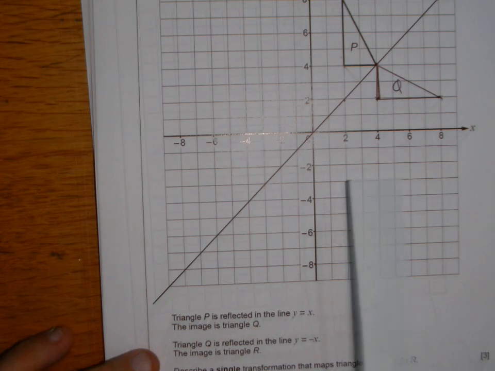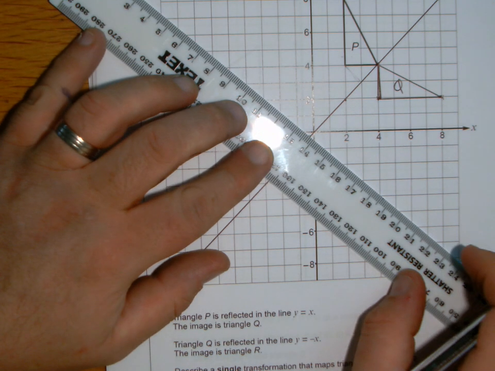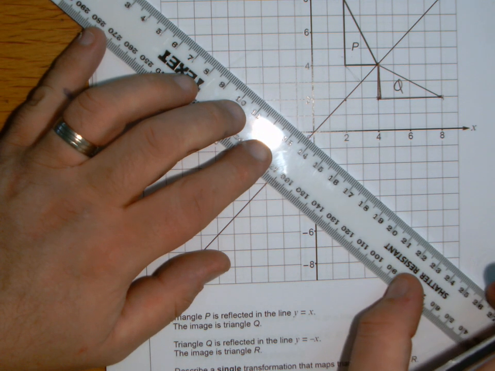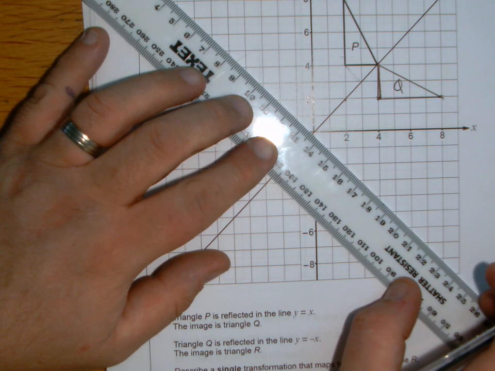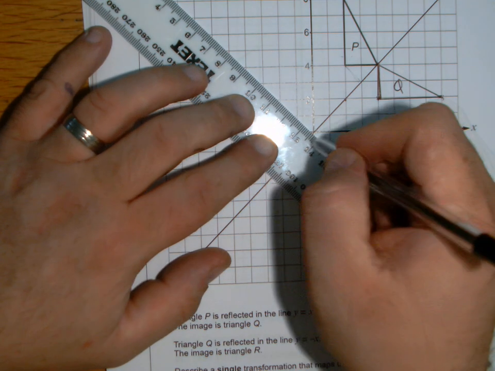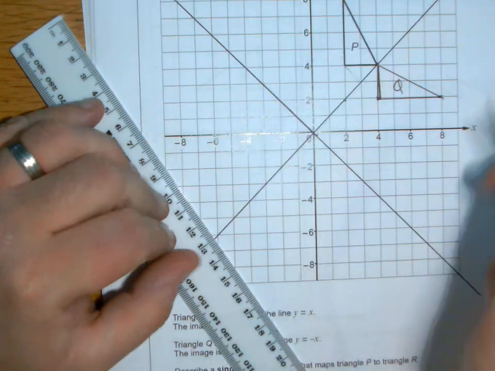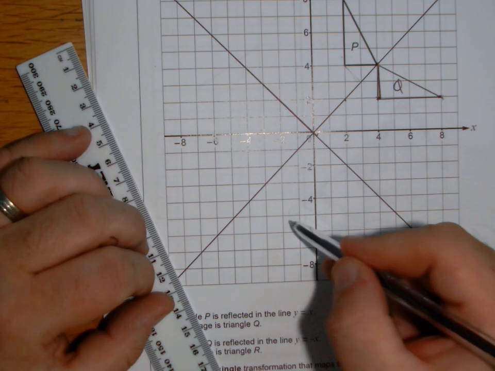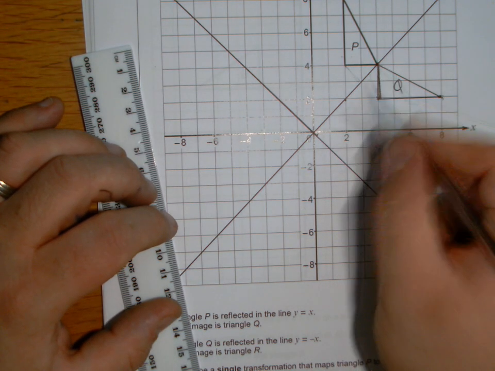And then it says triangle Q is reflected in the line y equals minus x. So remember y equals minus x is the diagonal but going the other way, in the negative direction. So when x is a negative value, y will be a positive value, and vice versa. We just need to make sure we line this up properly. So that will be y equals minus x. So I'm going to reflect Q over here somewhere. Again, we just need to be really careful here, because it's quite far away.